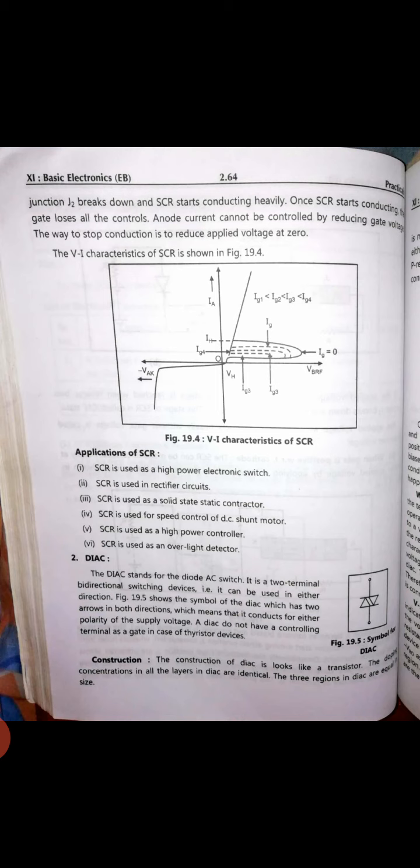Once SCR starts conducting, the gate loses all control. Anode current cannot be controlled by reducing gate voltage. The way to stop conduction is to reduce the applied voltage to 0.